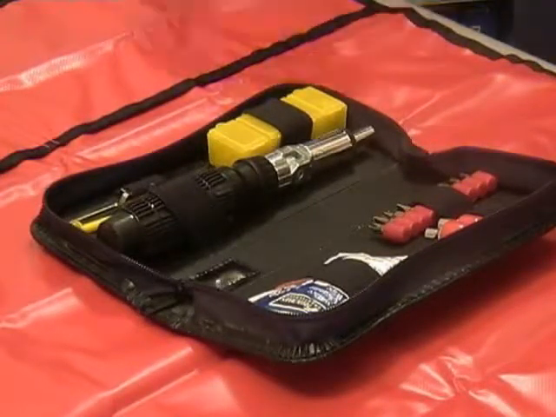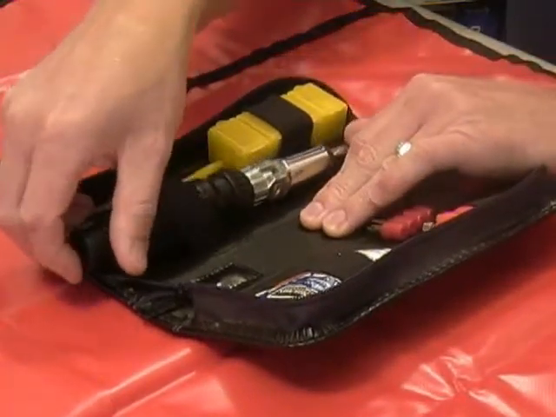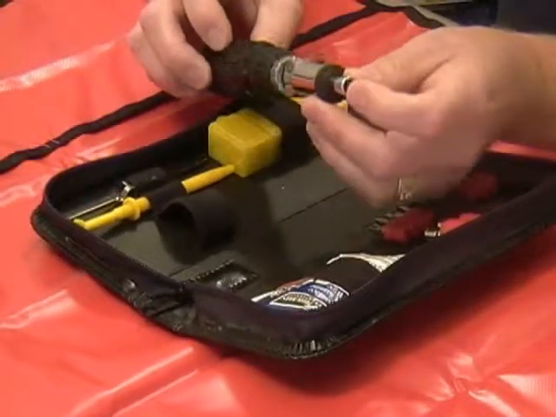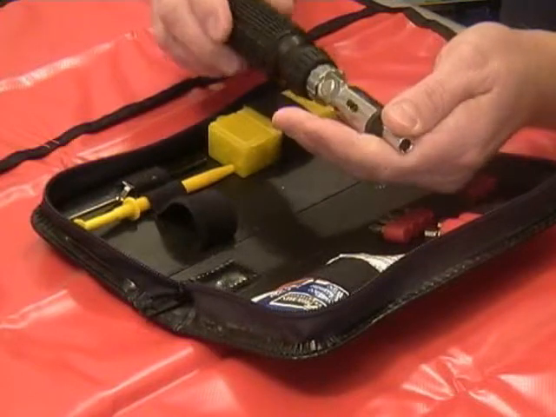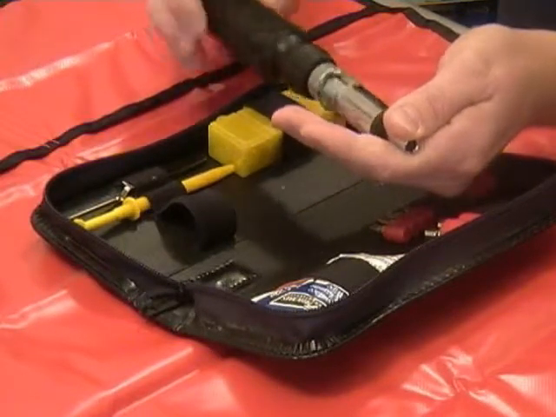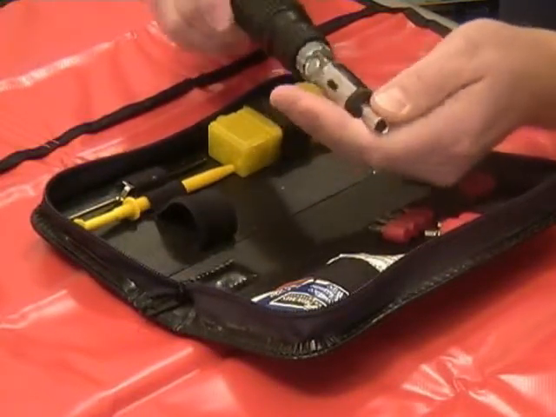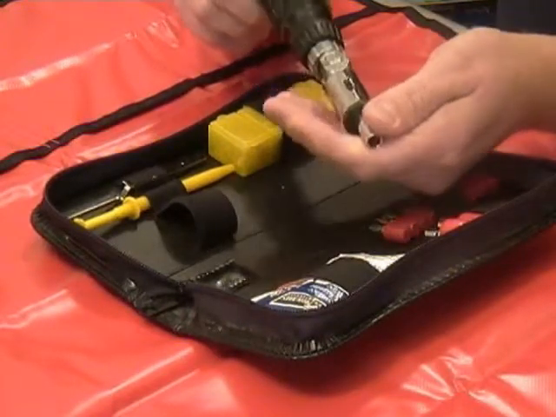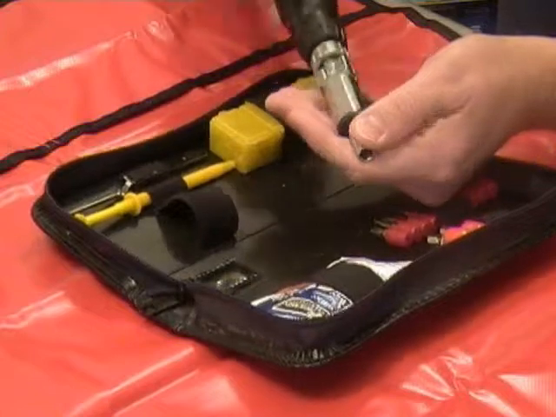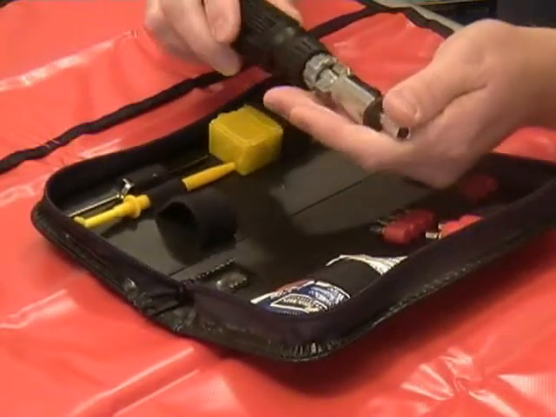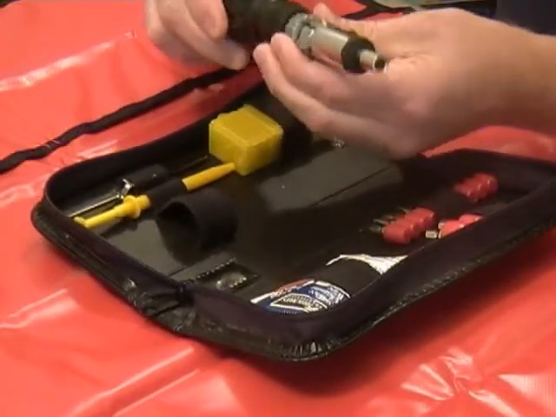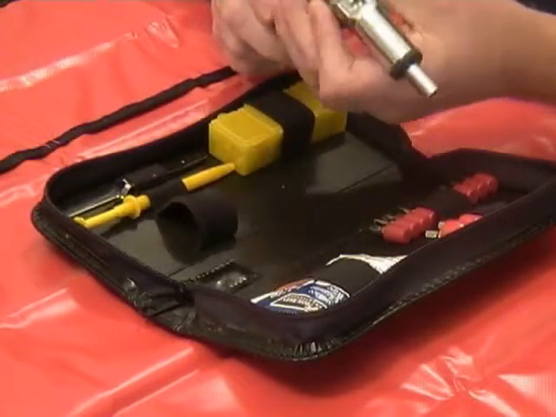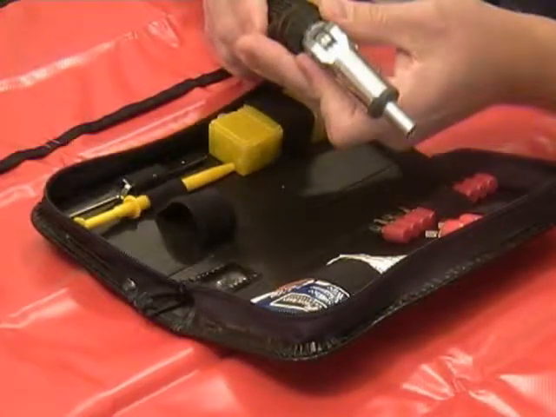Over here is a driver handle. It has a socket right here into which bits can be inserted, and it ratchets so I can tighten or loosen whatever I need. And if I can't quite get a good turn on it, I can just sit here and go like this. Okay. It also has a little locking collar here that allows me to rotate it so I can get down in some really tight place. I love this toolkit.